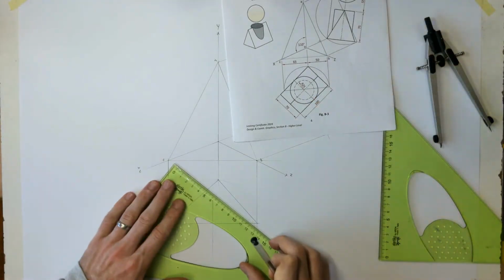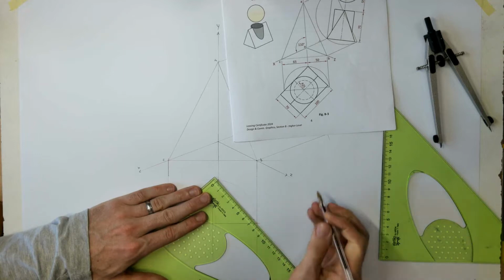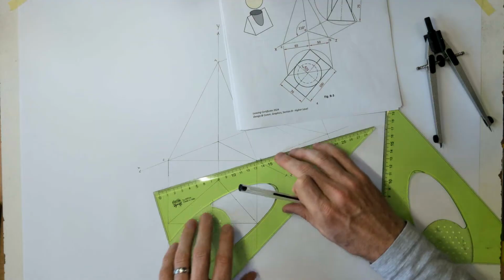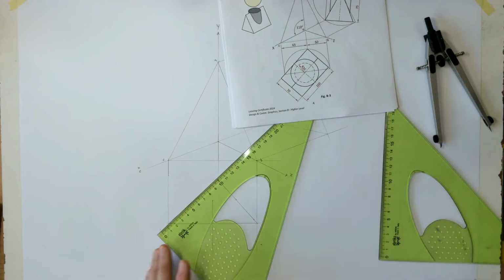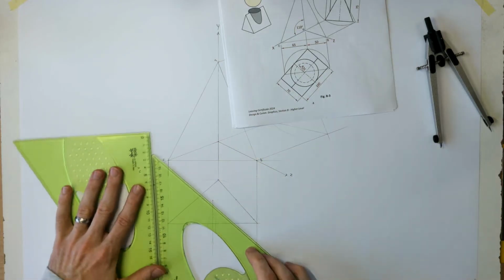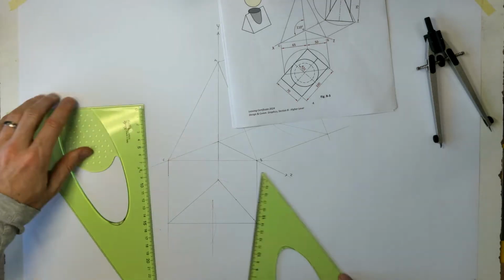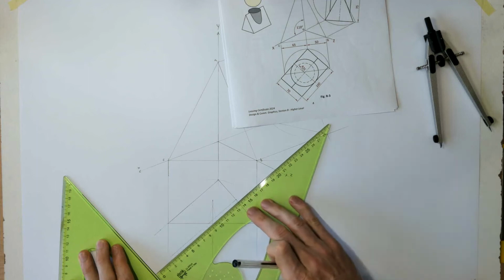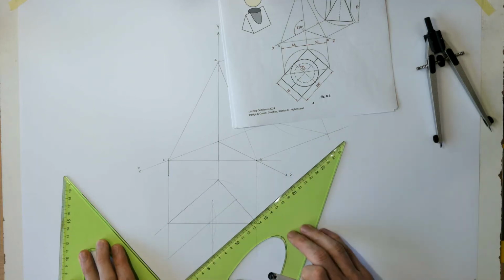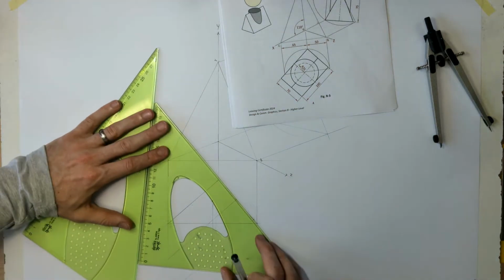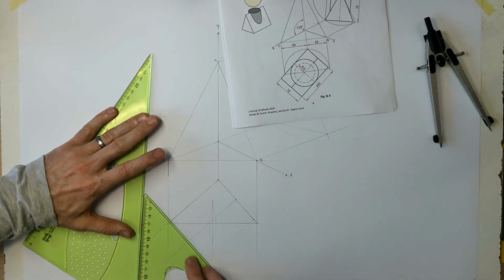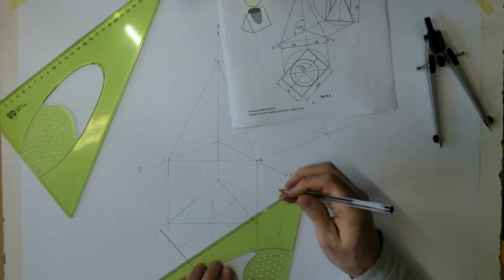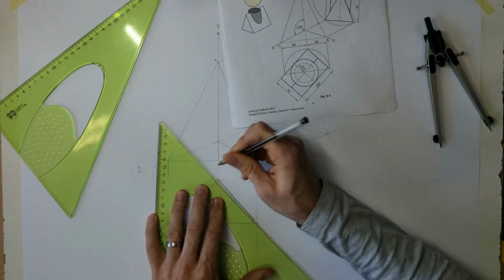All right, so we've got measurements here. I've got 70. Halfway along there, we're going to have that edge, which is 35. And that's going to be 100 long. So 100, about there. All right. Okay, so we've got the outline of the prism, the triangular prism.